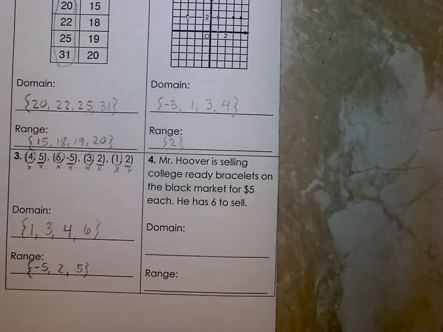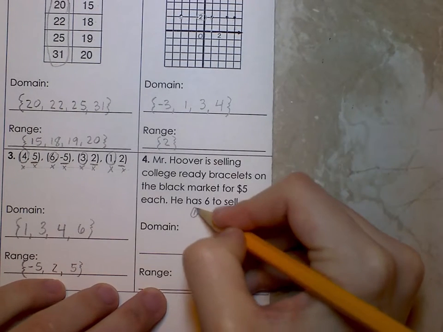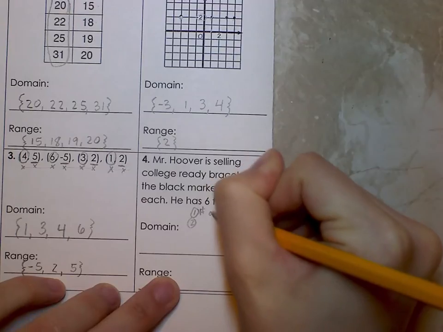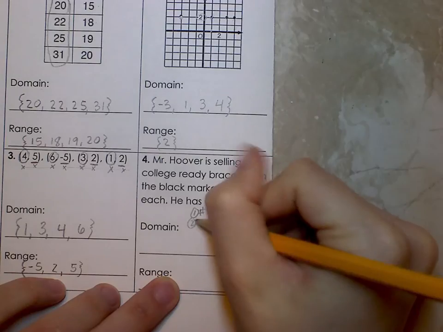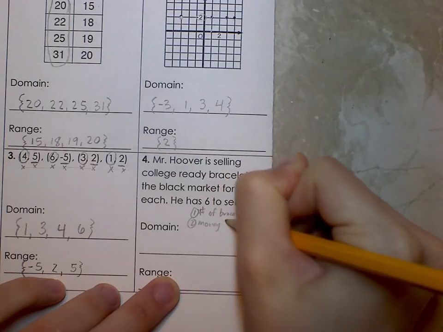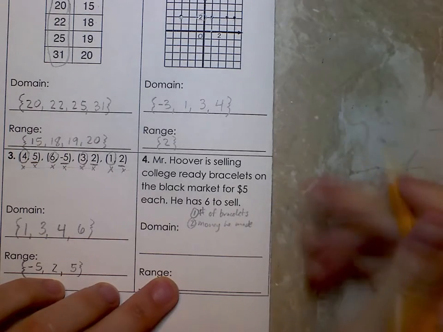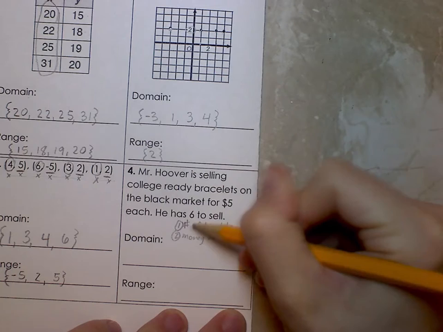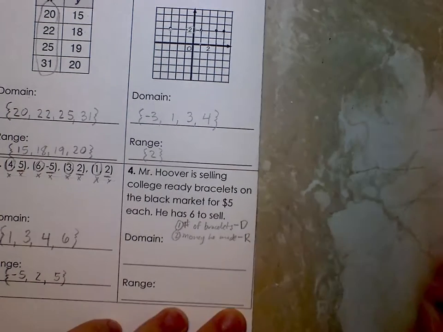Mr. Hoover is selling college ready bracelets on the black market for $5 each. Uh-oh. He has 6 to sell. Okay. So let's think about what the two variables are. So he's selling bracelets, right? So the first is the number of bracelets he sells. And then the second is how much money he made. Now, I know which one is the output right away because I know that money is always, always, always output. So this is output. This is my range, right? And the number of bracelets is going to be my input, which is my domain.